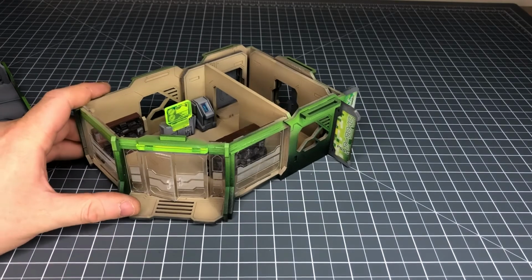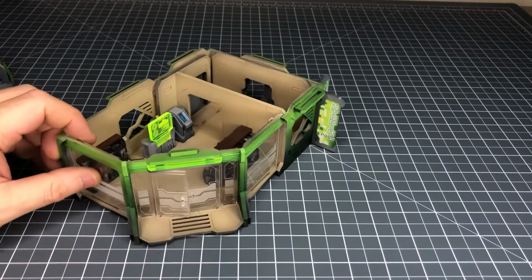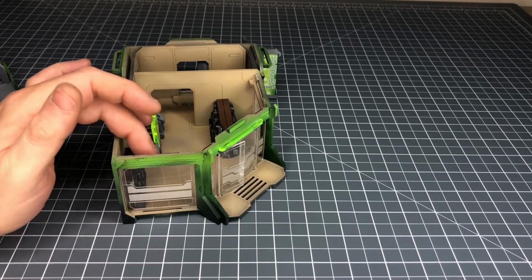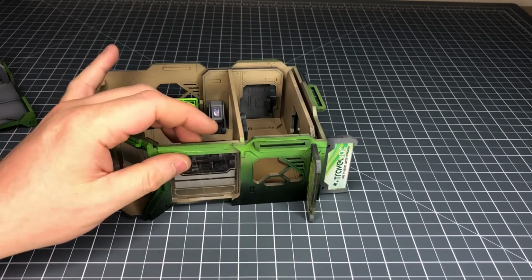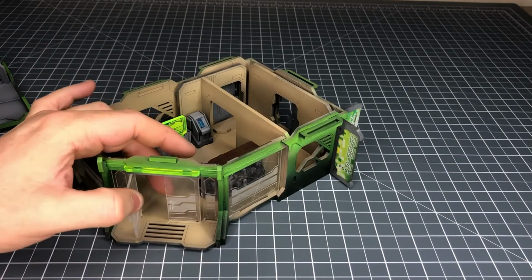This, as I mentioned, is the variant which has actually got the acrylic already in it. So you can see the acrylic nicely slides in once you've painted your design. You've got the acrylic here. The doors slot in and continue to open.